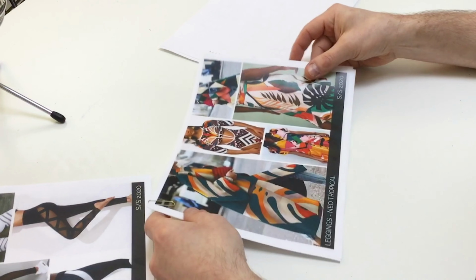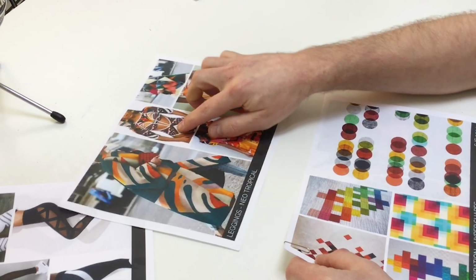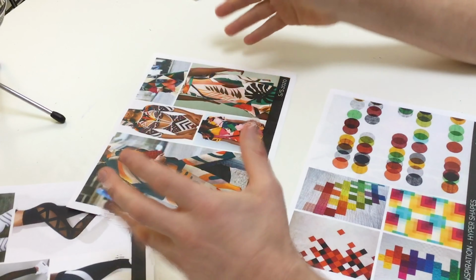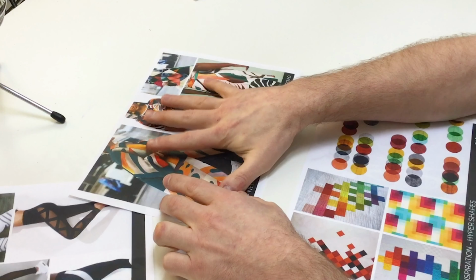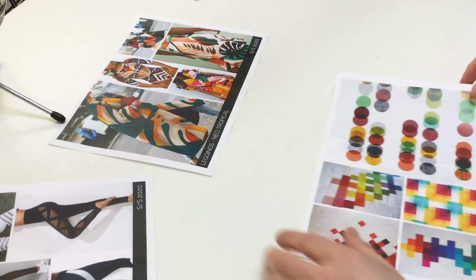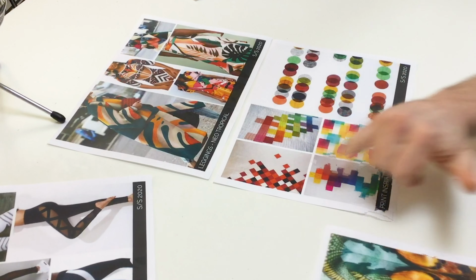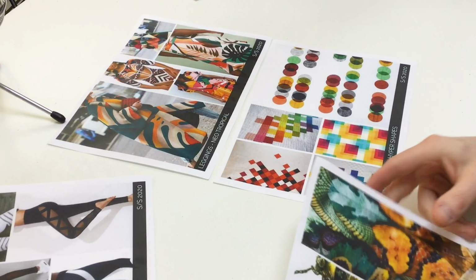And then we have our other board, which is leggings neotropical. So we've got a few more images here. We've explored a little bit more about the colors and also the layout and the format. So this is my mood board, which ties that whole concept of all these pages together. And then we also have print inspiration, hyper shapes is what I'm calling this one. So we've just got a few more images there that I can really explore and develop with.